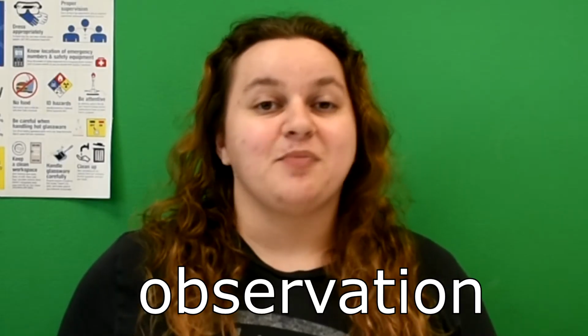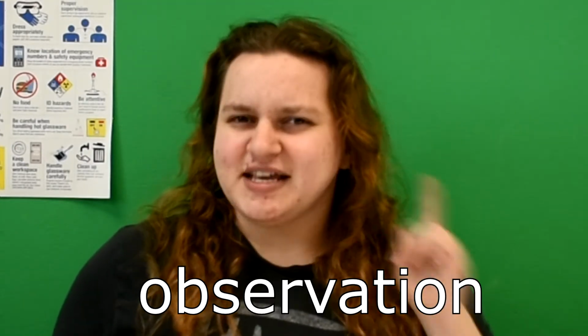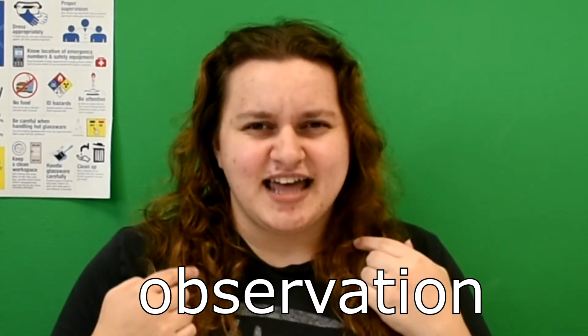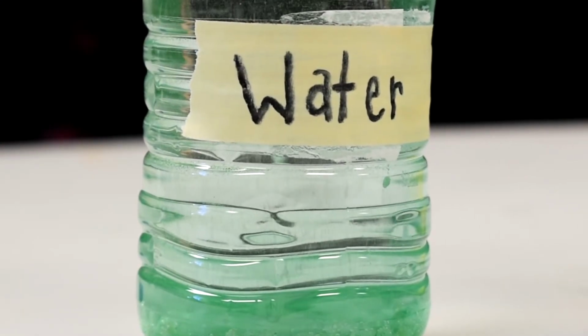Scientists make lots of observations. Observations are pieces of information that you can gather with your senses. What does something sound like? What does it look like? What does it smell like or taste like? Or what does it feel like? Those are observations. What kind of observations can you make about this reaction?